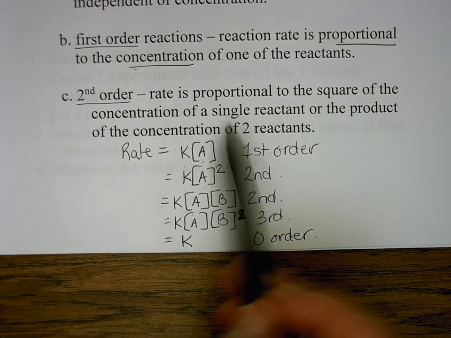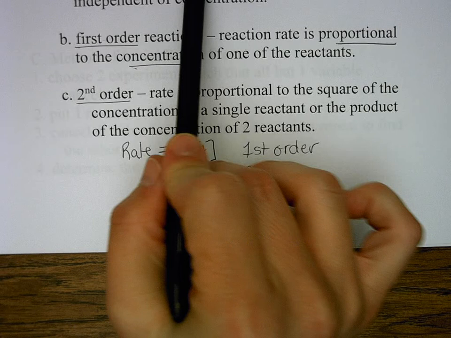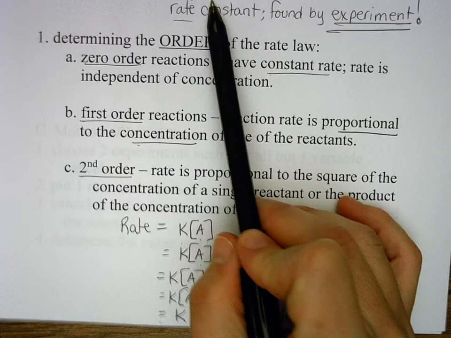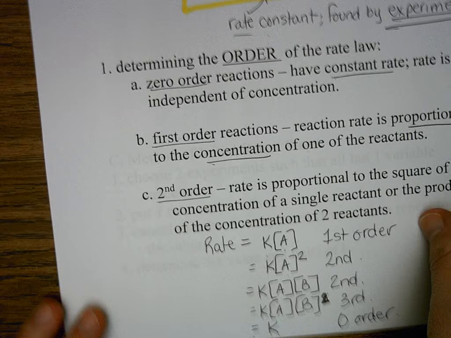All right, so K is the rate constant. Every reaction has its own rate constant, and every rate constant has different units depending on if it's first order, second order, third order, and all that stuff. And that's a really popular AP question, to ask you what the units are of K.